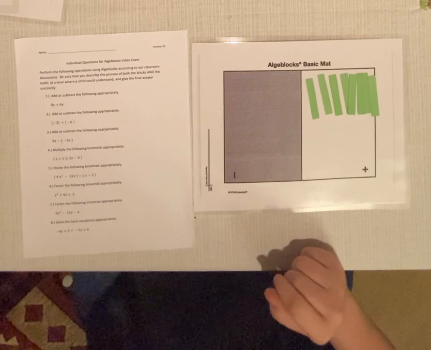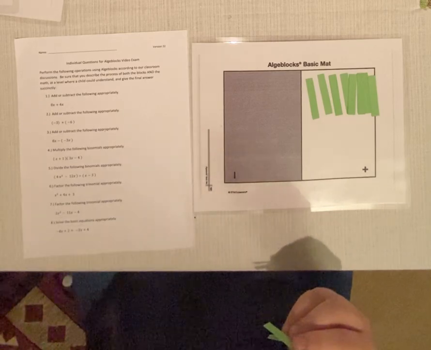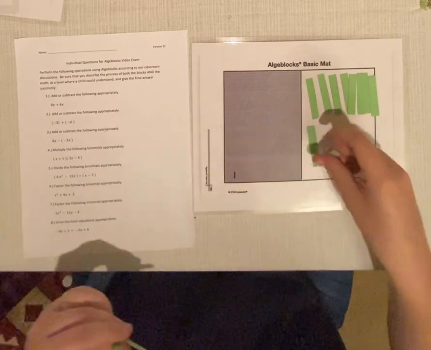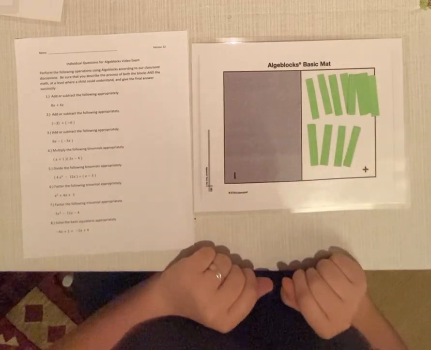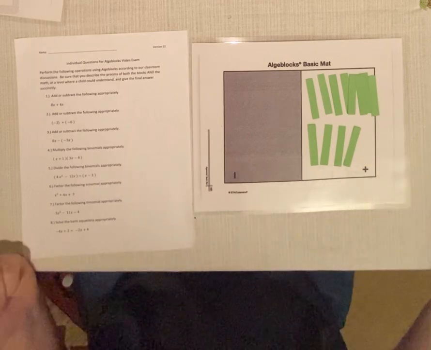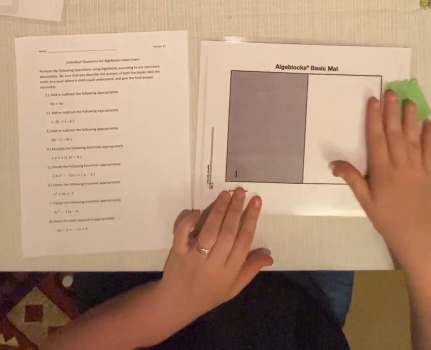So adding means putting things on the board, so we're gonna place 4x tiles on the board. Okay, and then you count those all up and you end up with 12x. And that's the answer to question 1.